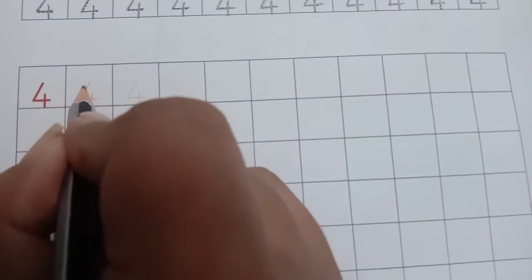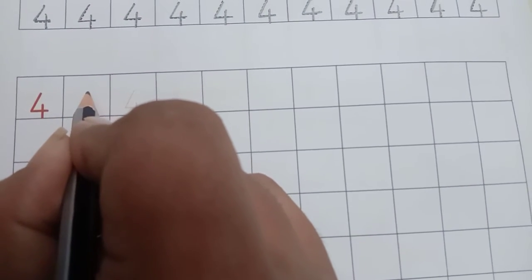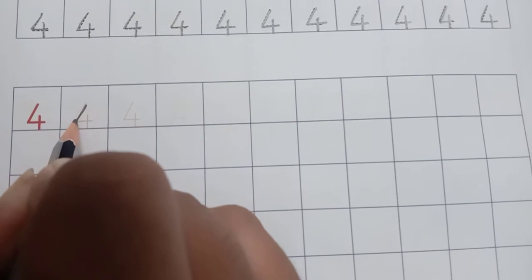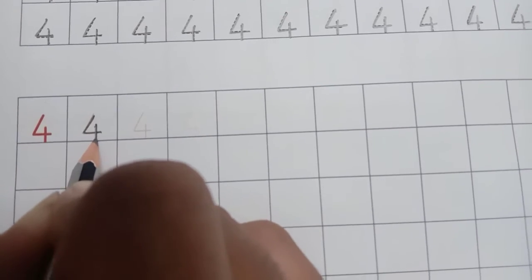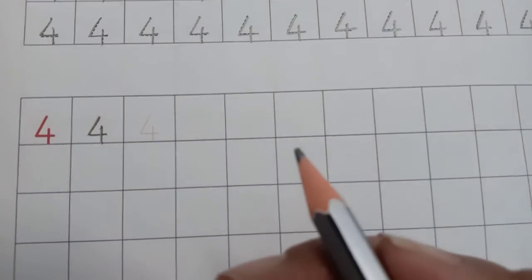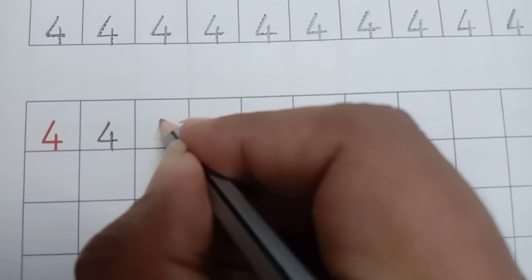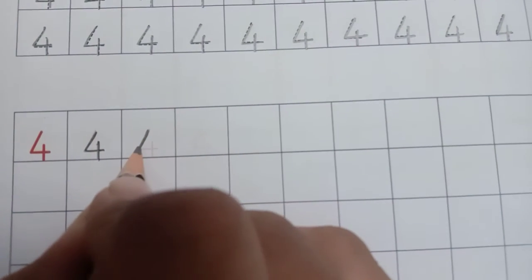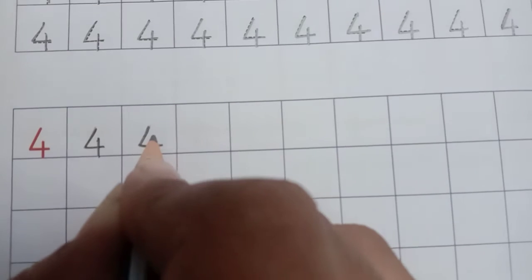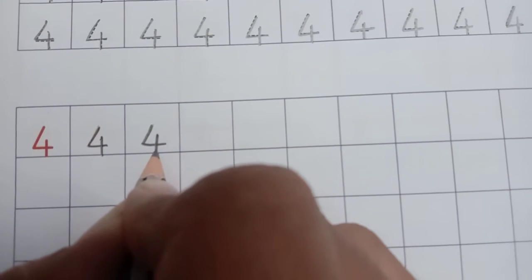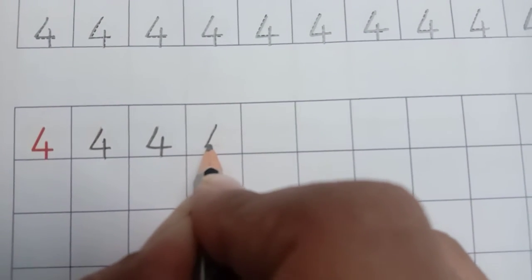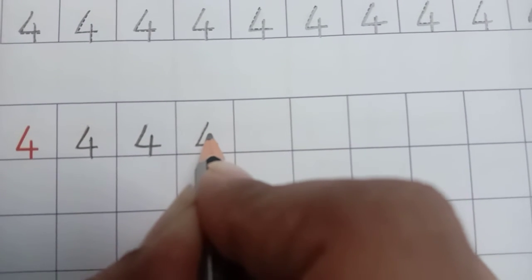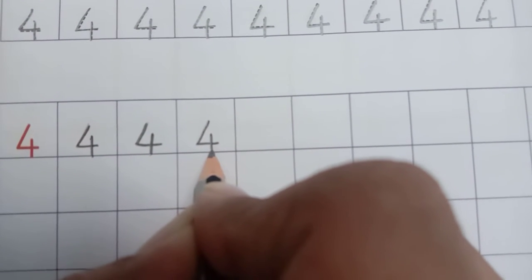Starting from the middle of the box, first we will make a slanting line. Then we will make a slipping line and we will make a small standing line and touch the bottom line. Number 4. Again slanting line, slipping line and small standing line and touch the bottom line. Number 4.